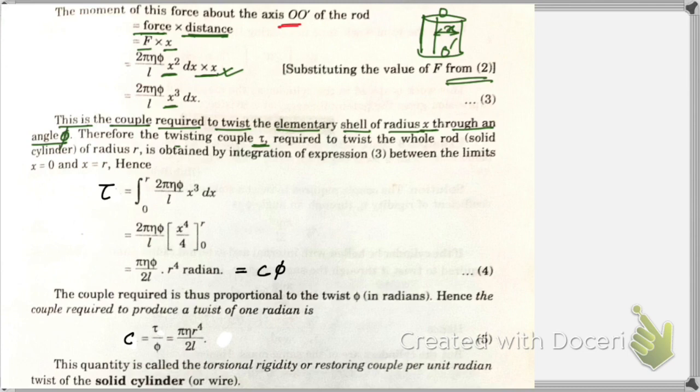The twisting couple tau is required to twist the whole rod. Here we have actually considered a cylinder, so instead of writing rod, write here solid cylinder. This is the cylinder and we have assumed the cell inside it like this, right? And the radius of the cell is x.